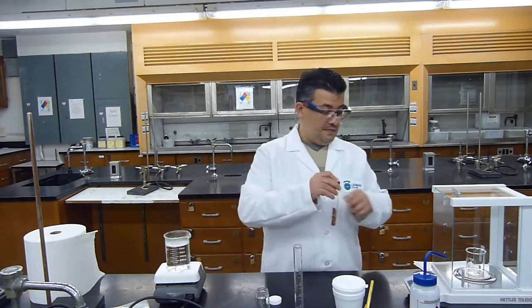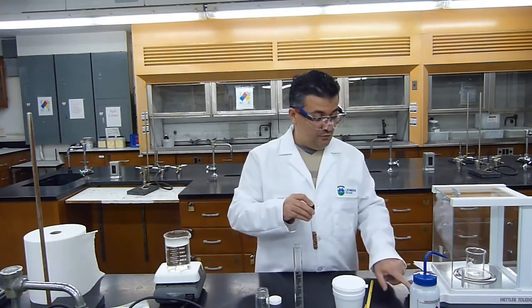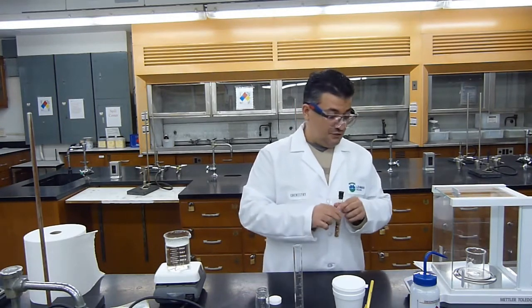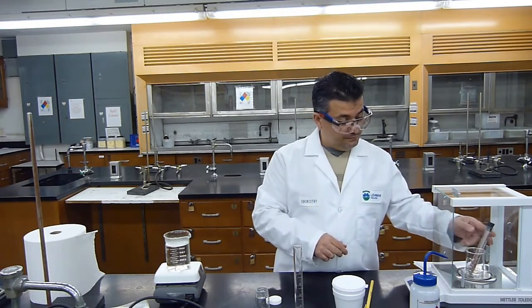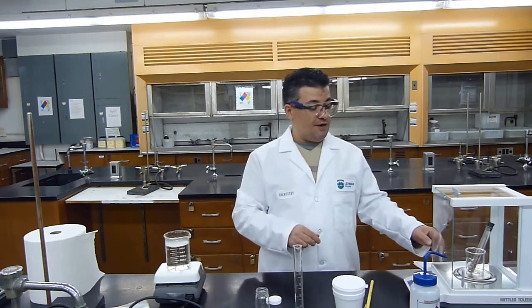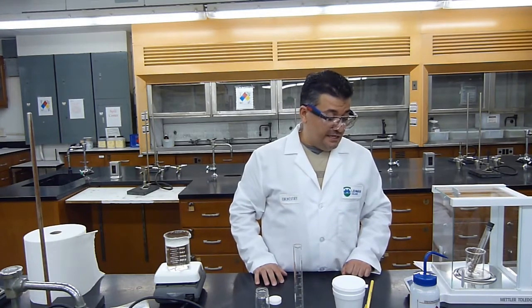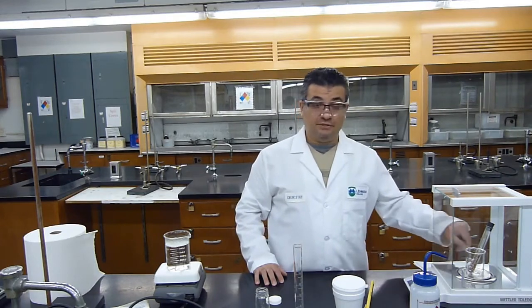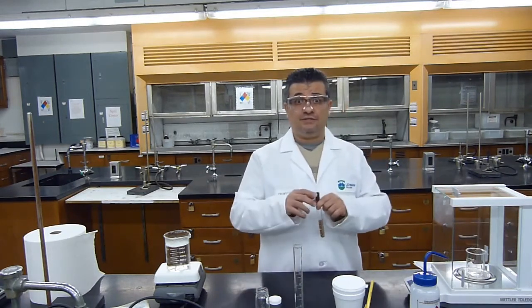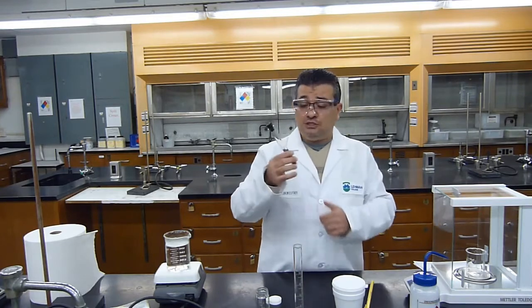Okay? So here are all my metals going into my test tube. Now, again, I will make sure my balance is 0 with the test tube. I will put the test tube, the rubber stopper, and the metal inside and measure the mass. The mass is 78.2703 grams. Again, 78.2703 grams.